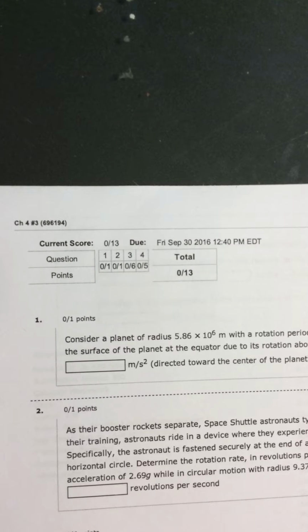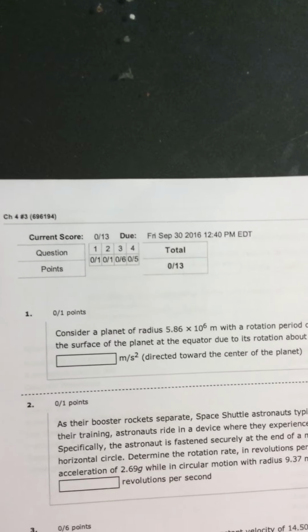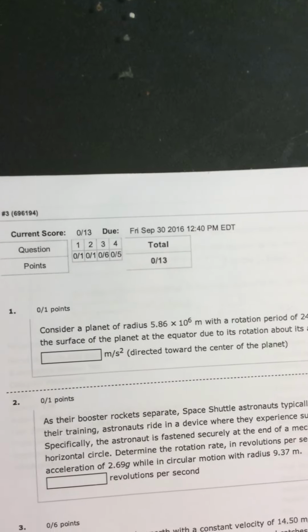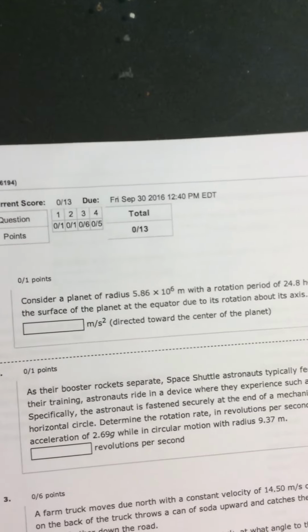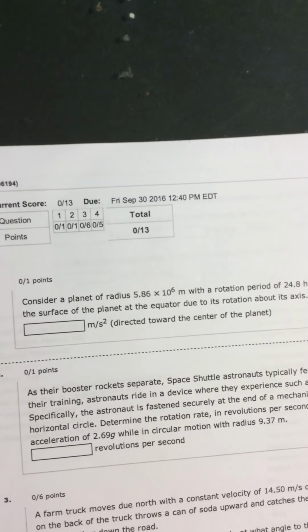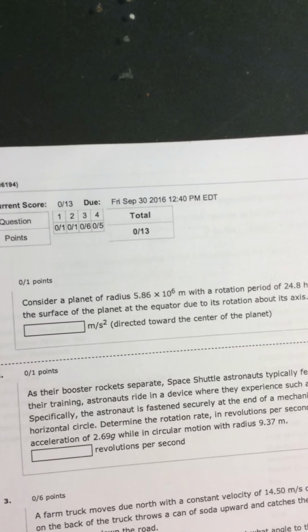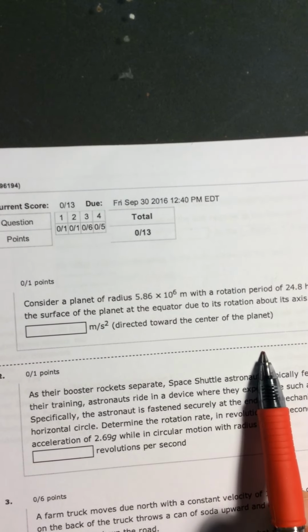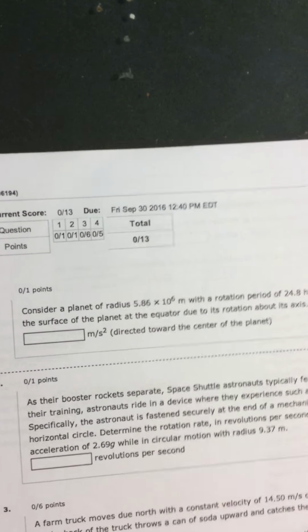Chapter 4, number 3 on our WebAssign about centripetal acceleration as well as relative motion. So the first two questions are centripetal acceleration questions. This first one is almost identical to what we did in class as an example.